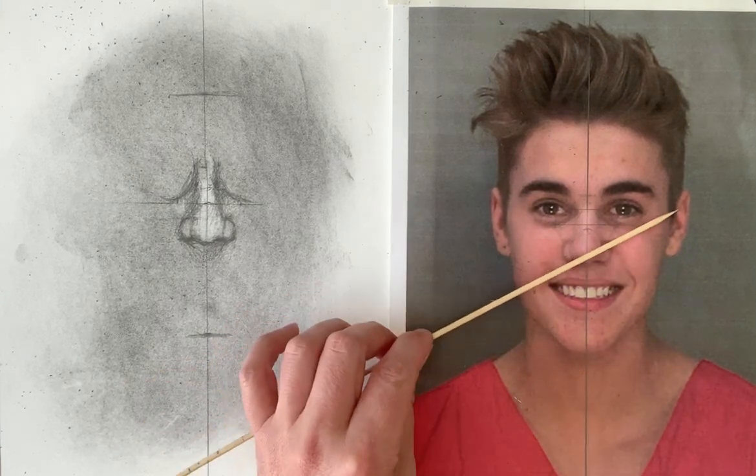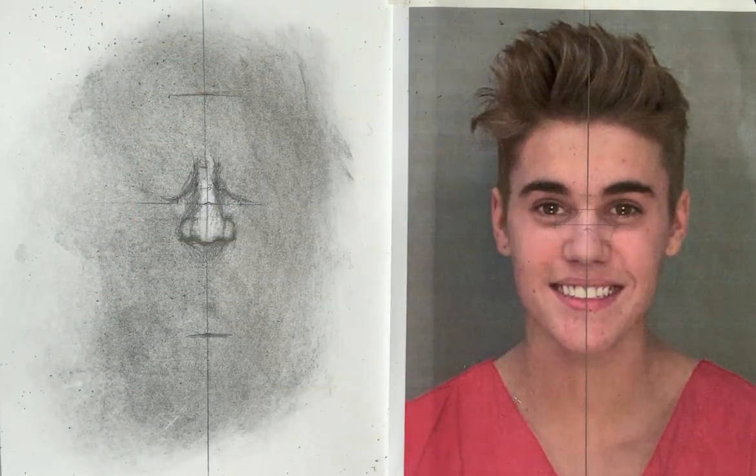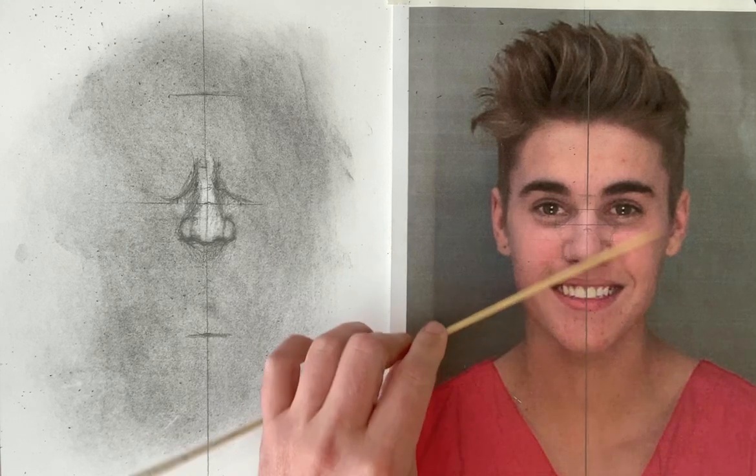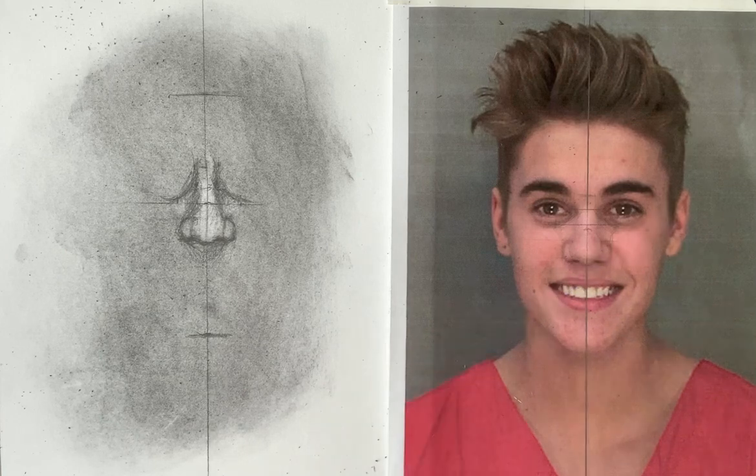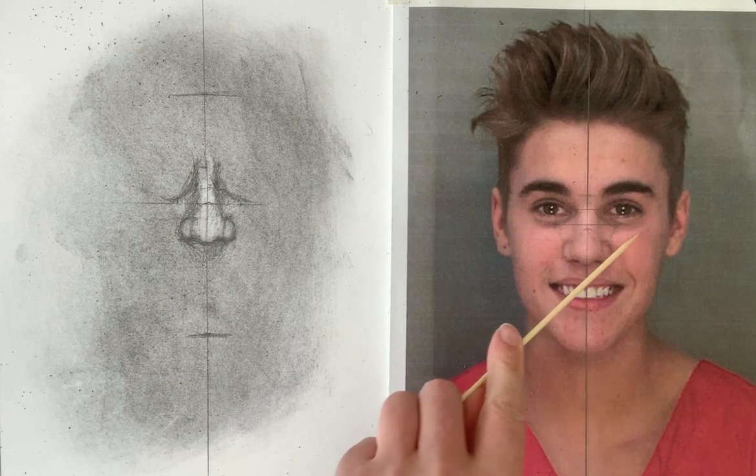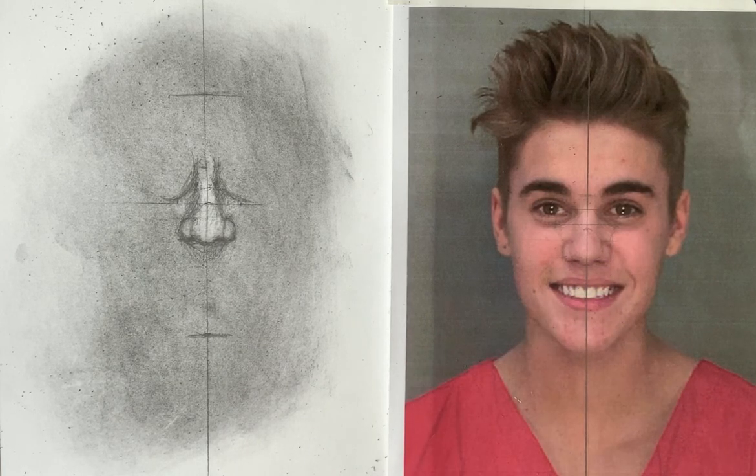So if someone says they have high cheekbones, you'll see that is the lateral planes of the zygomatic bone projecting out and catching a whole lot of light.